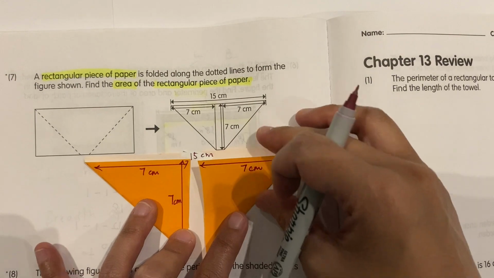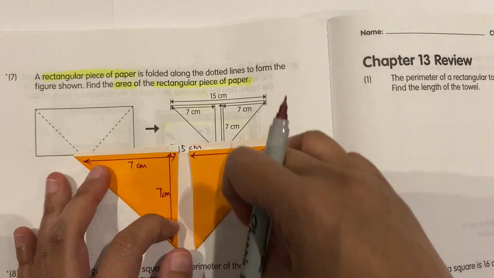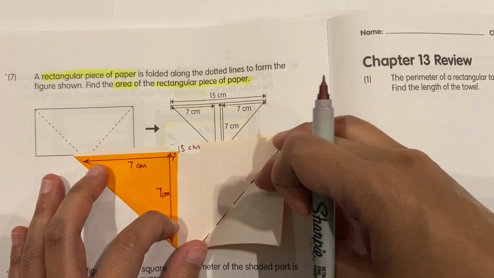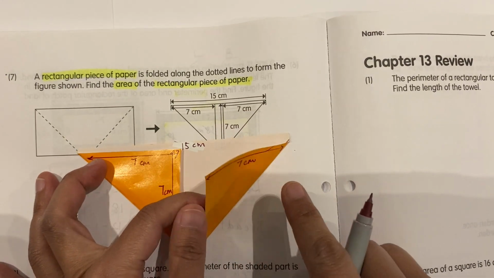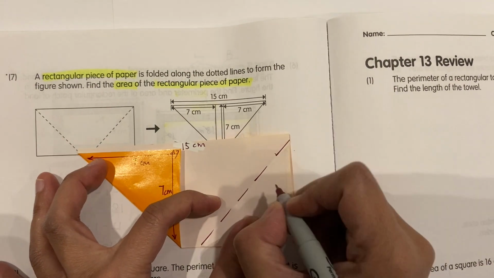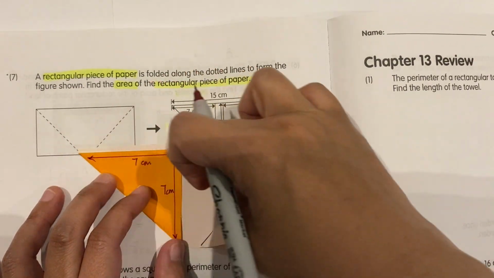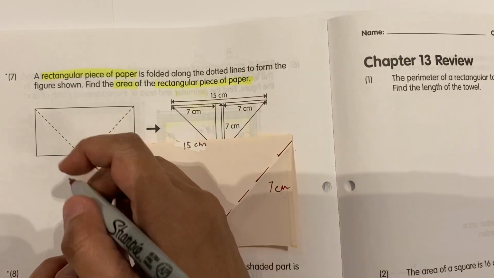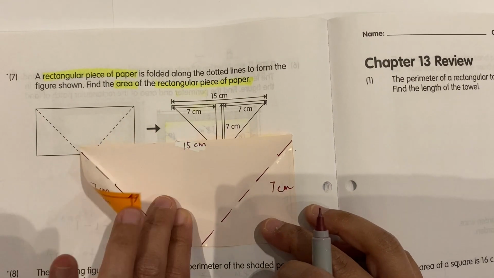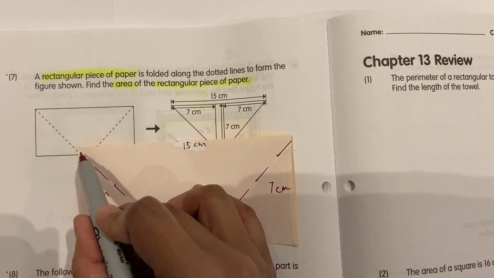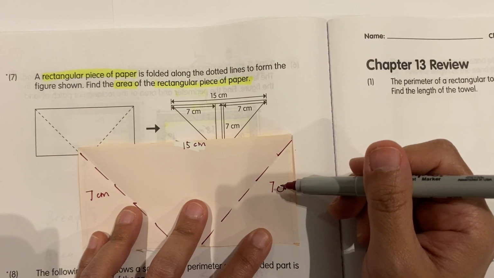Let's see what happens when I open the triangular piece now. When I open it up, if this is 7 cm, when I open this, then this length will also be 7 cm. When I open this, it becomes 7 cm. So now I know that my length here is 15, my breadth is 7.